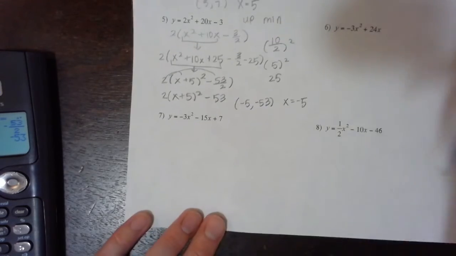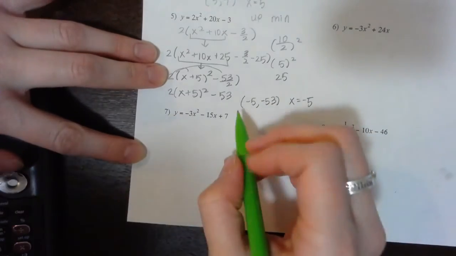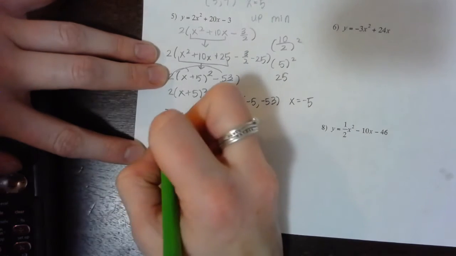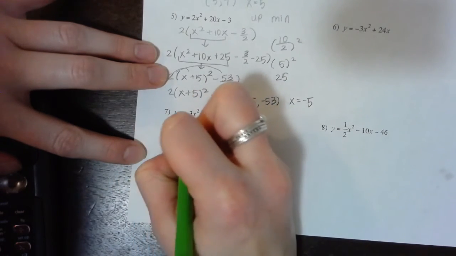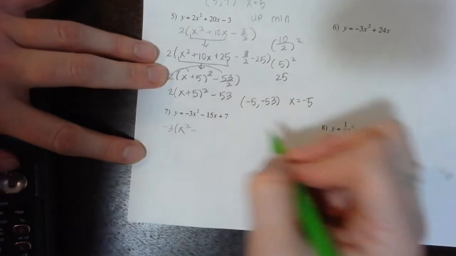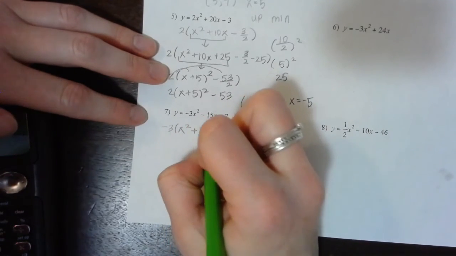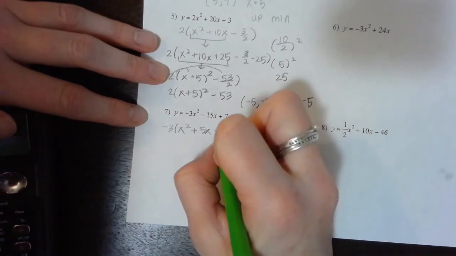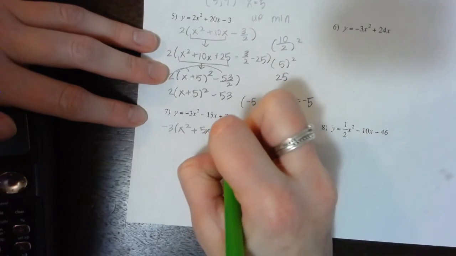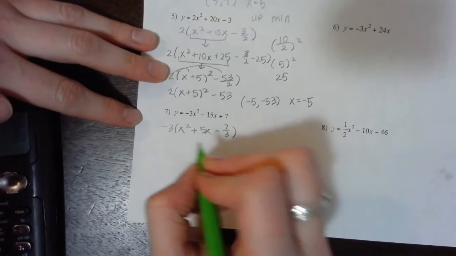Okay, let's do one more. Number 7. So again, there's a leading coefficient here, so we're going to take him out, and it makes the middle term not so nice, but that is totally fine. So we are going to write negative 3, and then we have got x squared, and then negative, just kidding, that will be nice. Negative 3 and 15, so that will be a positive 5x, and, no, this one becomes a negative 7/3. There we go. Okay, so we're moving on.